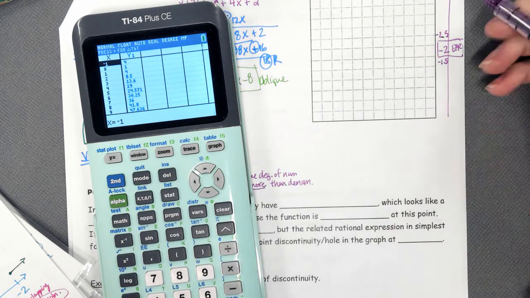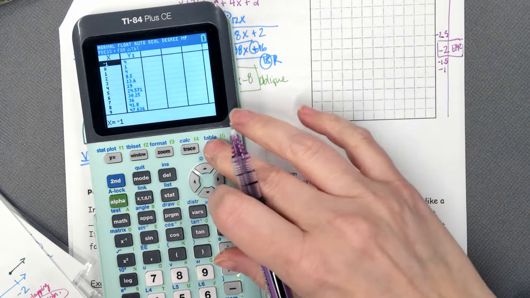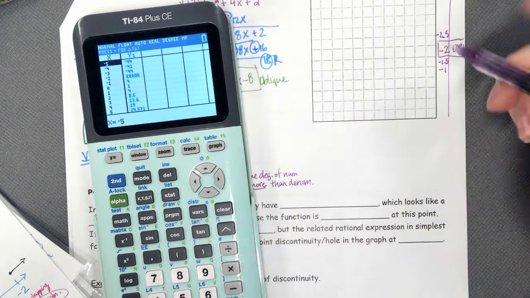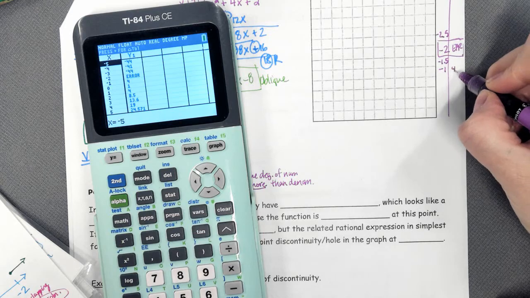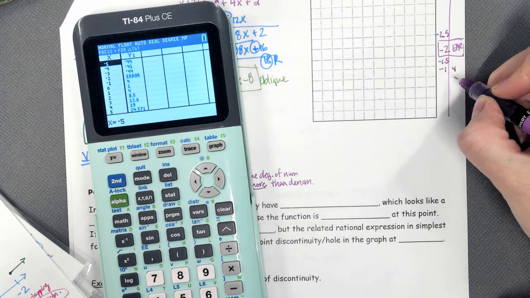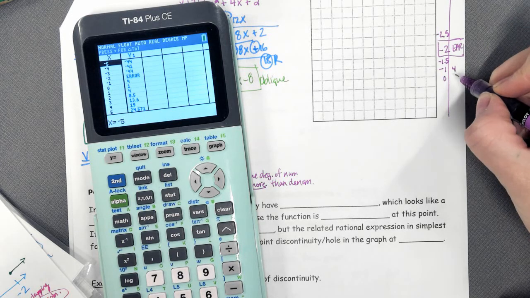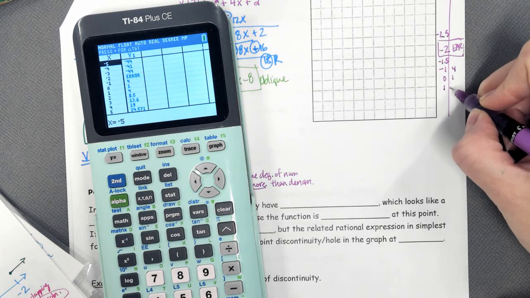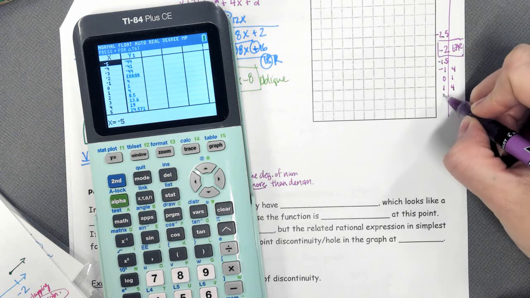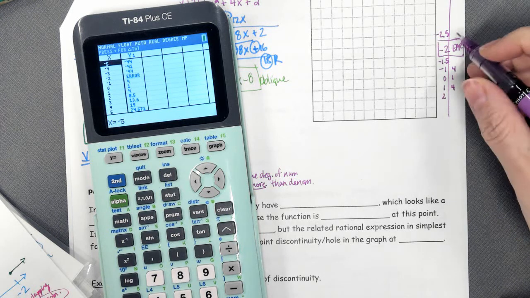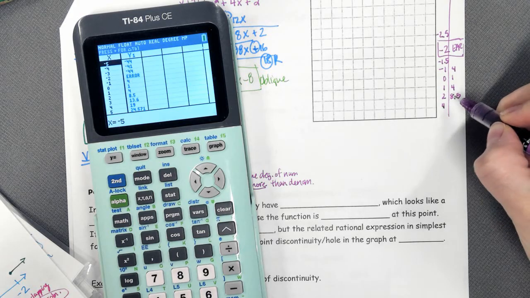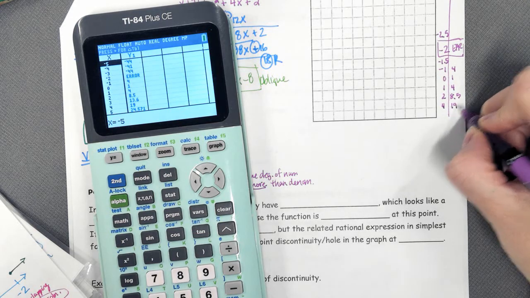At -1, I can see I'm at 4. At 0, I'm at 1. At 1, I'm at 4. At 2, I'm at 8.5. Maybe I go to 4, where I'm at 19.